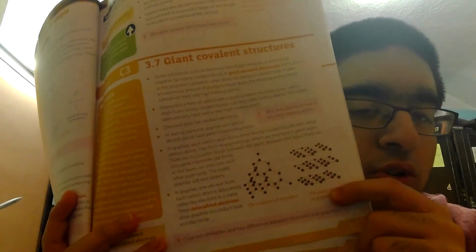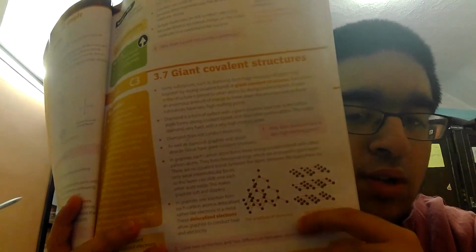It's too hard. They're never going to ask you to draw any kind of fullerene shape, because it's very, very complex, especially Buckminster fullerene. But going back for a second, they could ask you to draw the structure of diamond, or even the structure of graphite. It doesn't come up a lot, but these are the two I would definitely learn, which are in C3.7 giant covalent structures. In this section, you don't need to know how to draw fullerene. They can't ask you that, that's just too much.